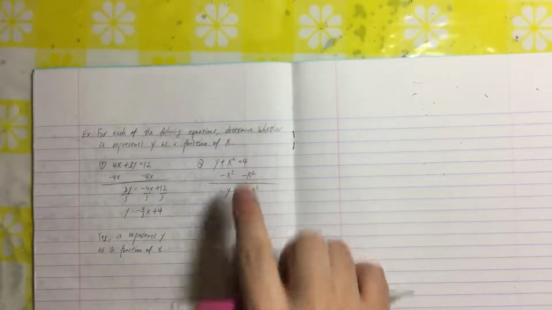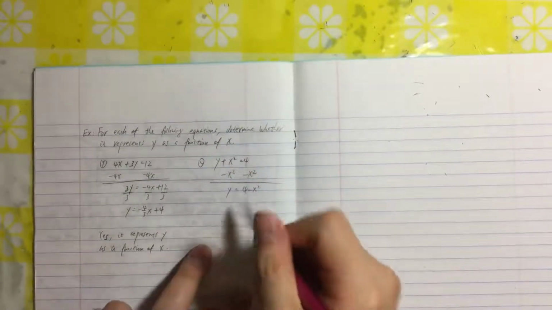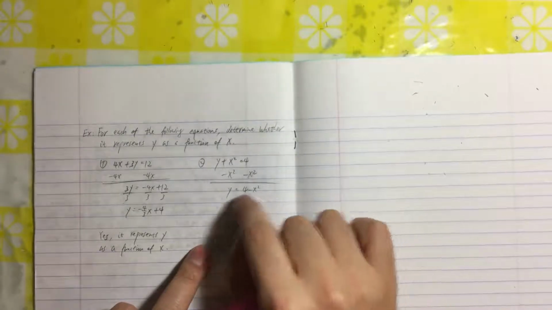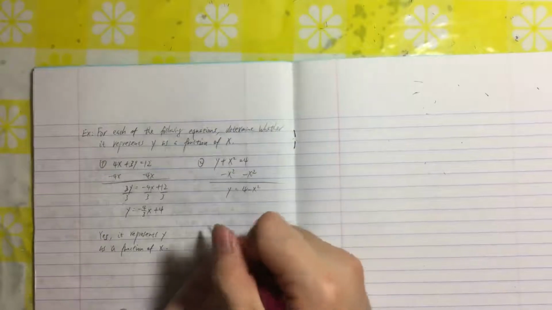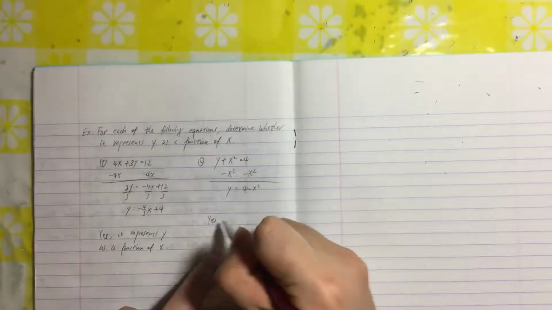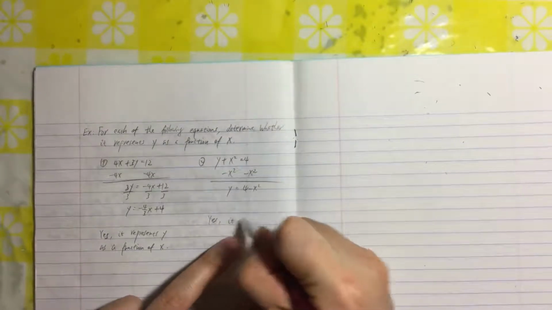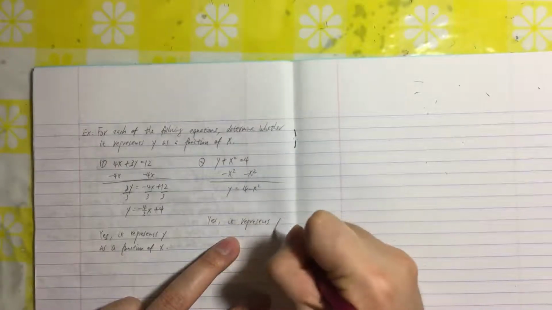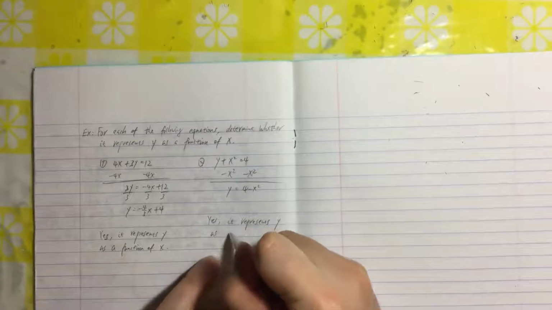Since I can isolate y, there's exactly one y value for every x. Yes, it represents y as a function of x.